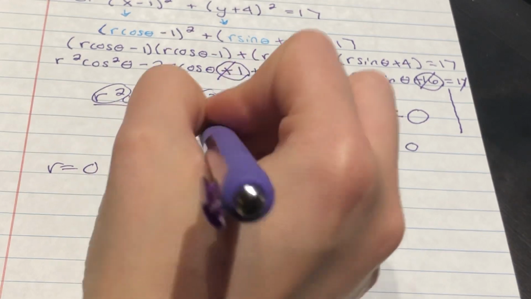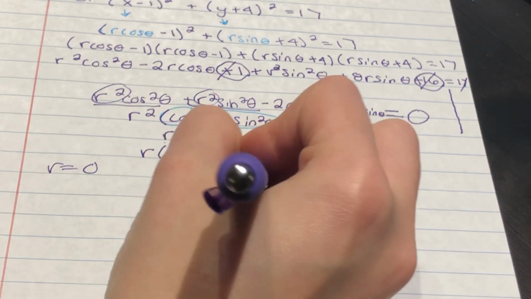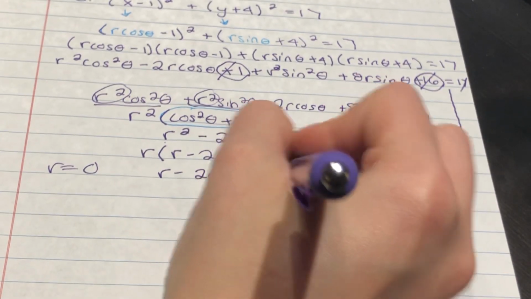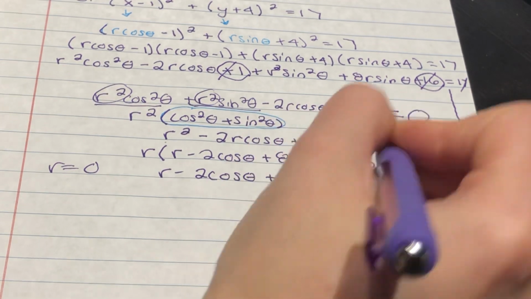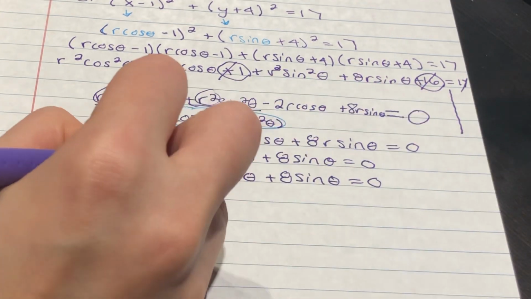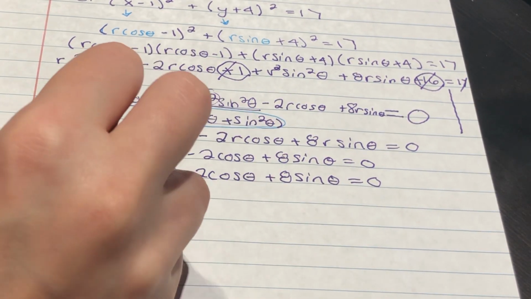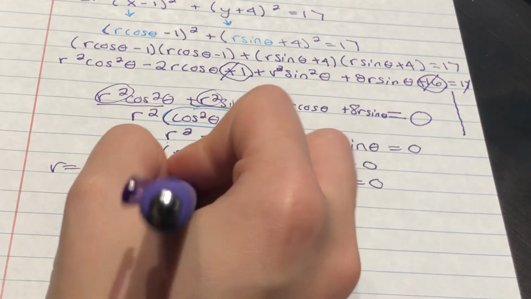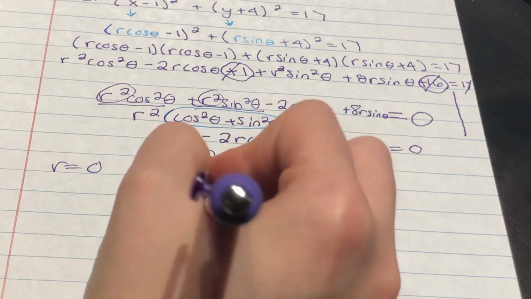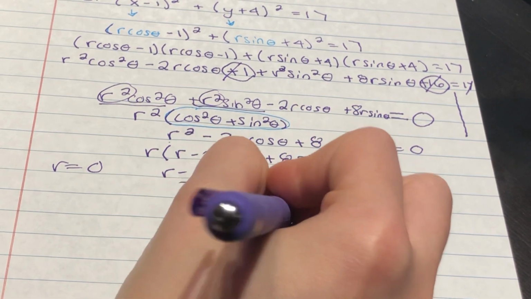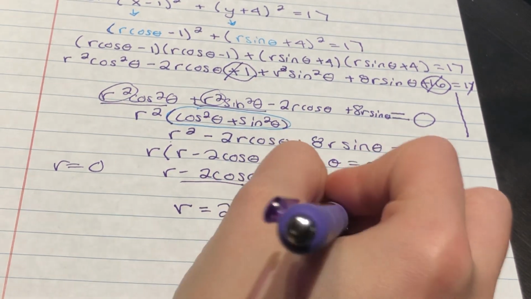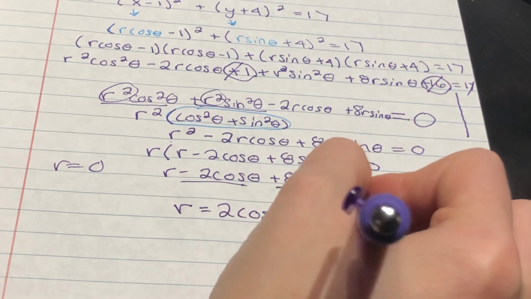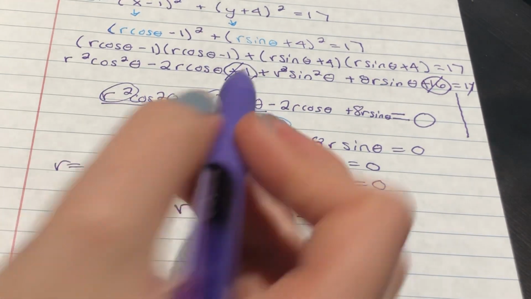The one that's most important is r minus 2 cosine theta plus 8 sine theta equals 0. And remember, we want it to be r equals, so I would add this to the other side, subtract that from the other side. So we'll get r equals 2 cosine theta minus 8 sine theta. And now it is in polar form.